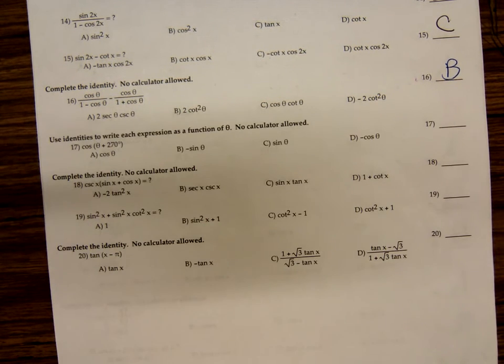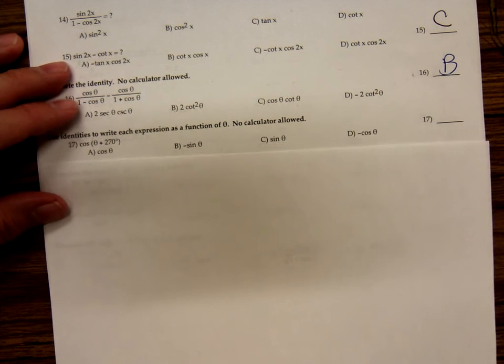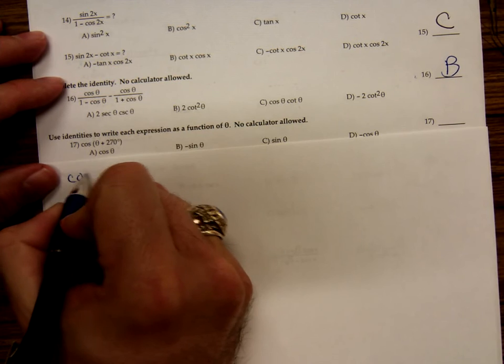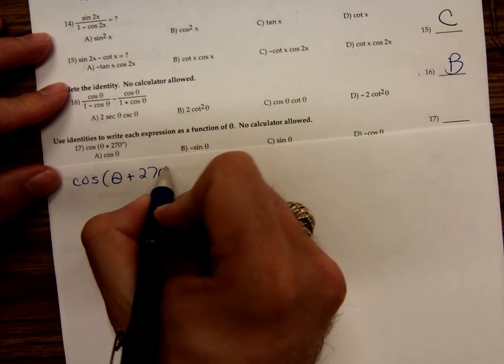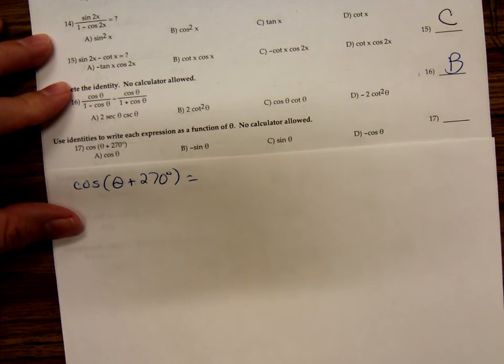Number 17. Well, there can't be much doubt where to start on this one. It says cosine of theta plus 270 degrees. Now, let's see, how do I expand that? What was that pattern? This is a sum for cosine.